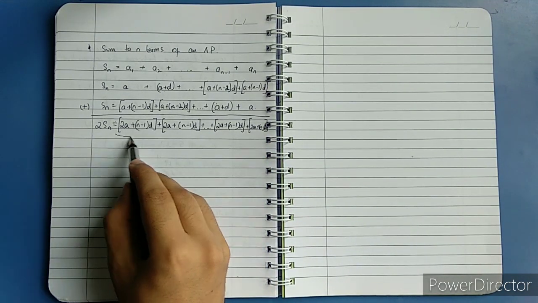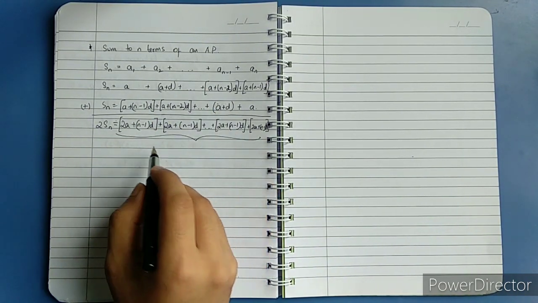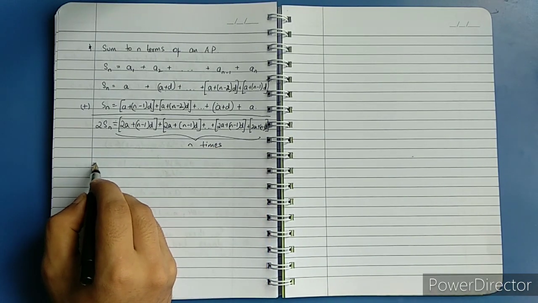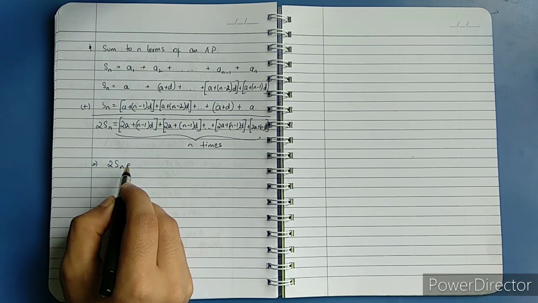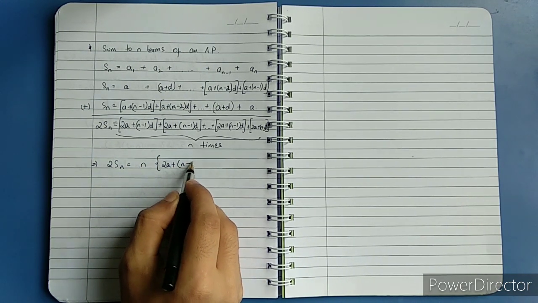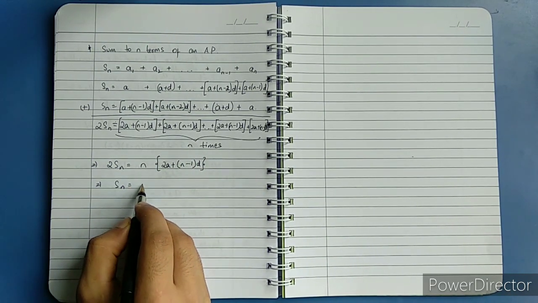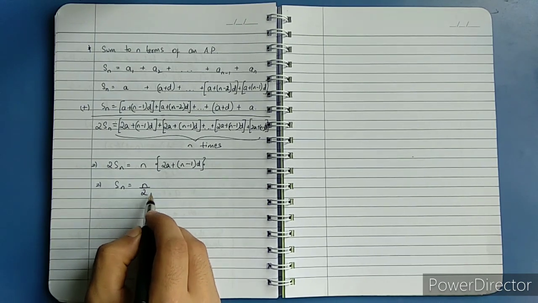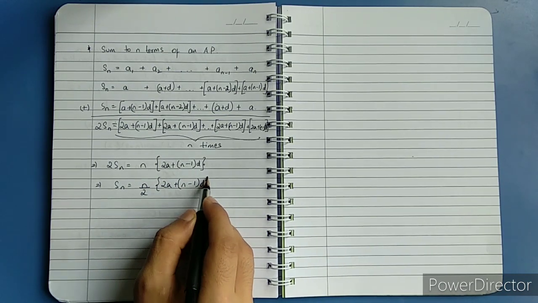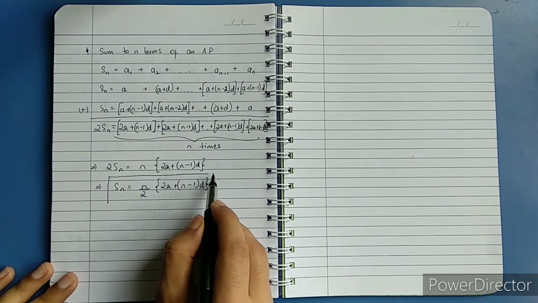So total of how many times we have, there were n terms. So when we add all of this, this whole will also be total of n times. So this implies 2Sn is equal to n times 2a plus n minus 1 into d. So this implies Sn equals, 2 comes to the other side in division, n by 2 into 2a plus n minus 1 into d. So this is our formula for sum to n terms.